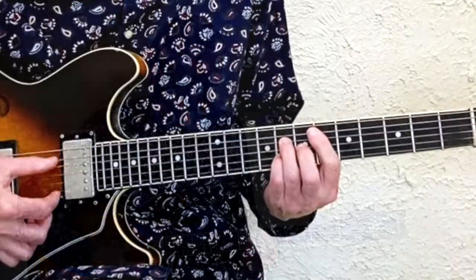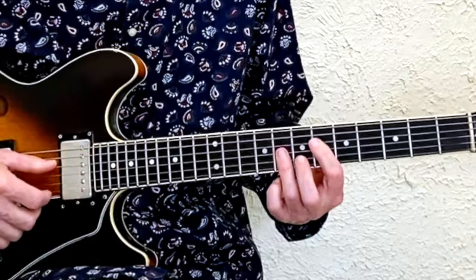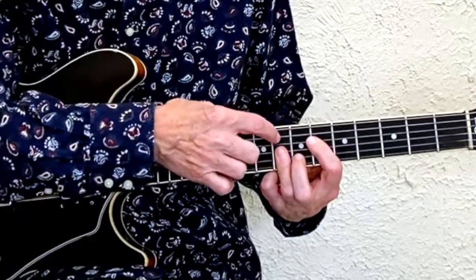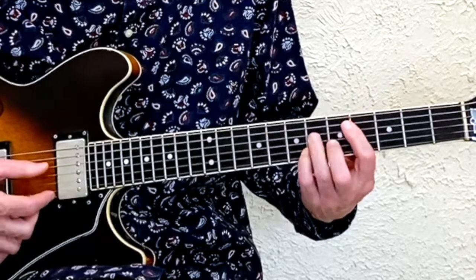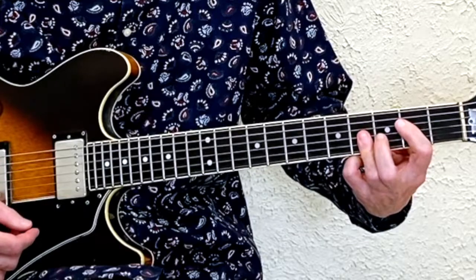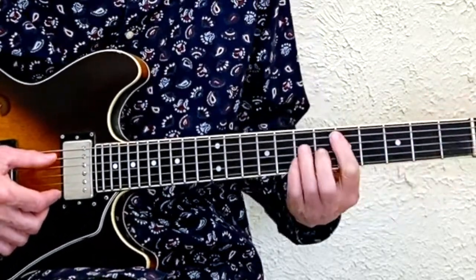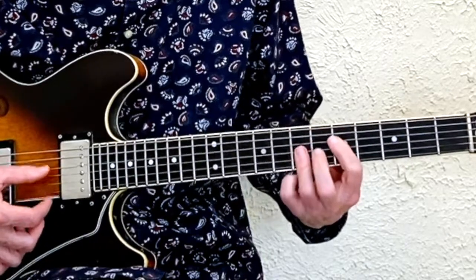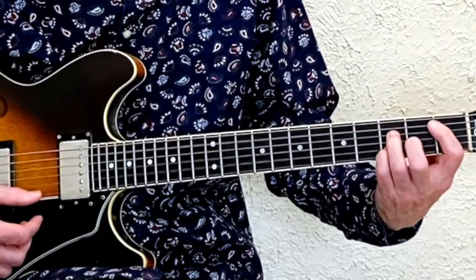C minor 9, visualize from that C. F minor 9, visualize from that F. B flat, E flat, A flat, D flat, G flat can be done with the open A string. B, E, A, D, G, and C.